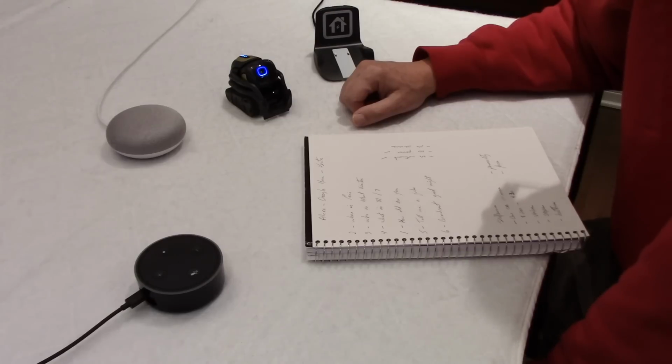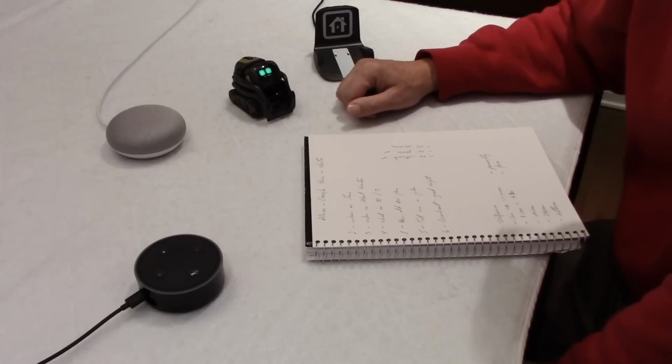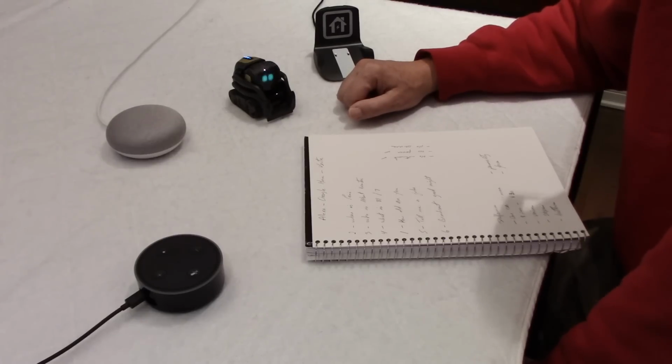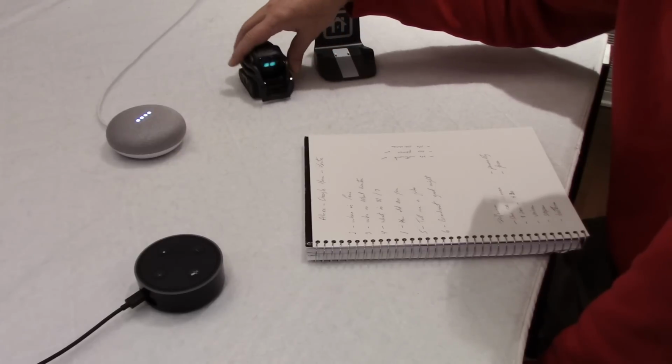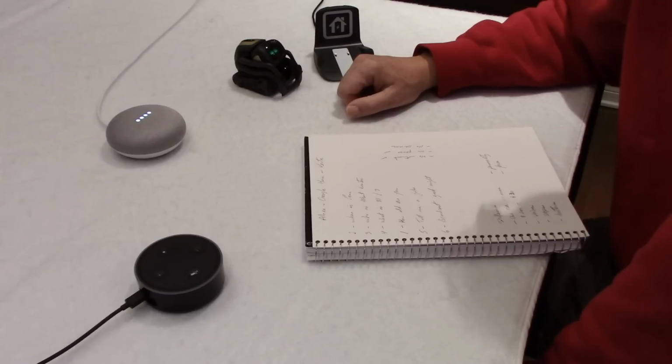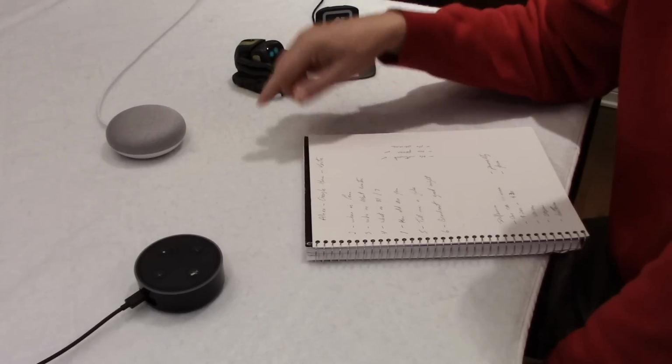Where is Paris? Sorry, I'm not sure. I was talking before. Let's try that again. Alexa, where is Paris? Paris is a city in the region of Ile-de-France in the northern part of France. Okay, cool. Hey Google, where is Paris? Paris, France is 5,661 kilometers away. See, very different answers here.